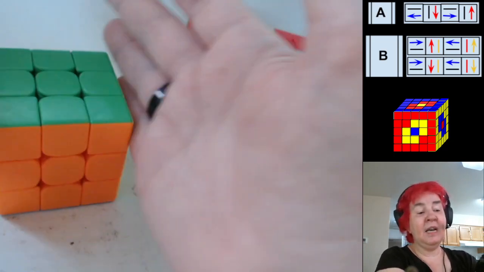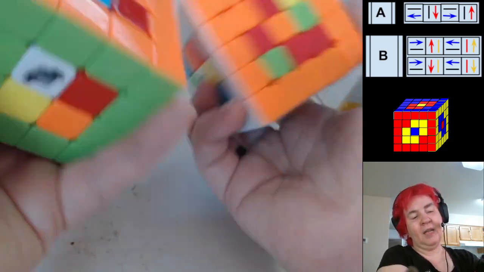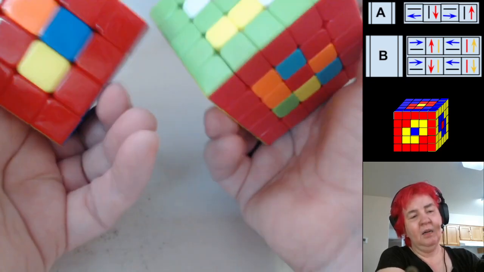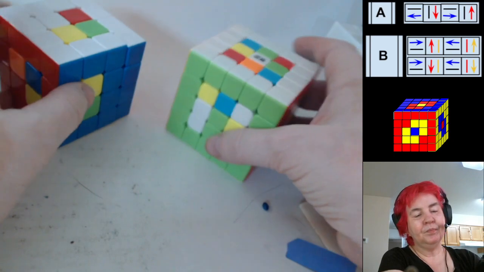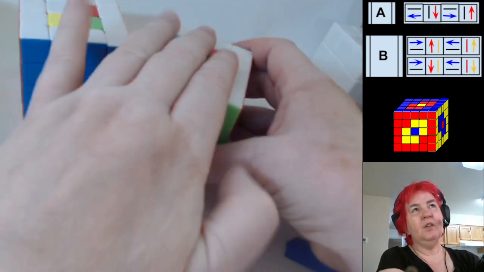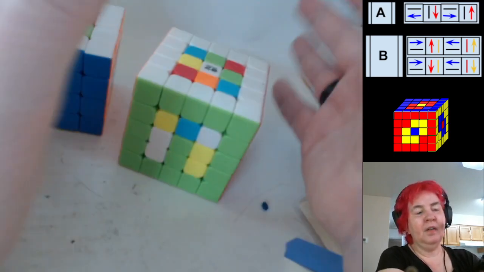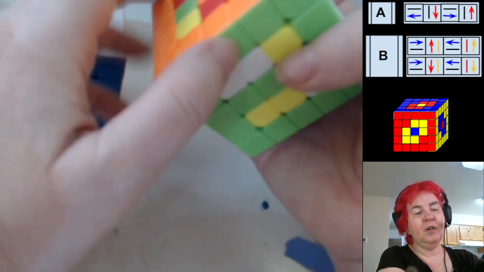Formula A is how you get any piece to the top. You can use formula A for any one side, but formula A does affect all 6 sides at the same time. So you can only do it for one side. You can't do it for the other sides. So it's a little bit of a shortcut to do so.